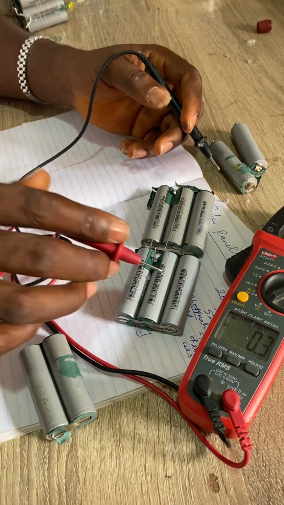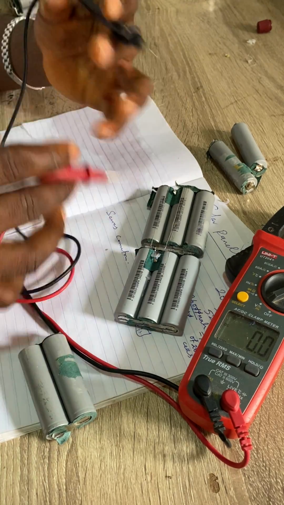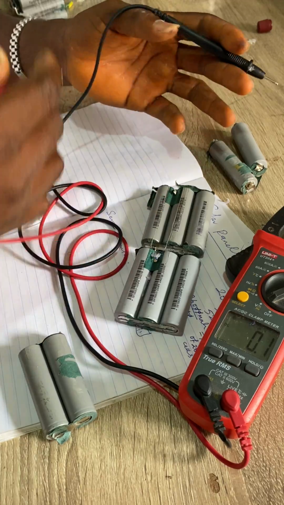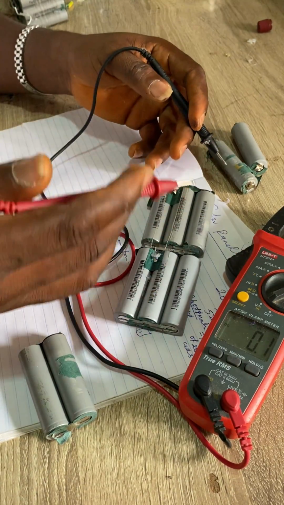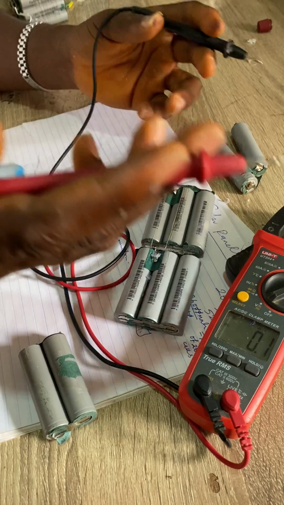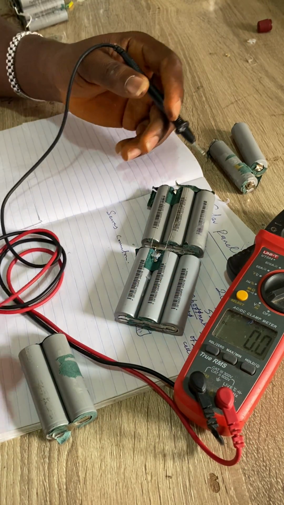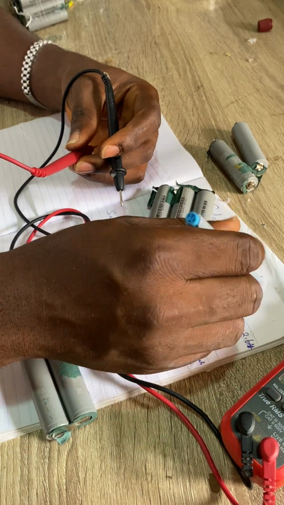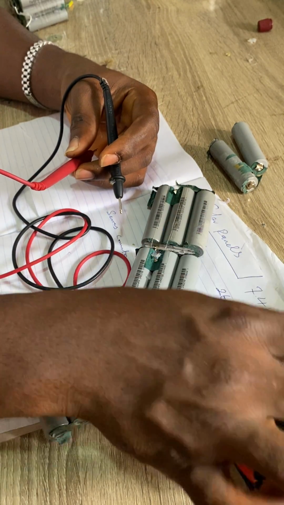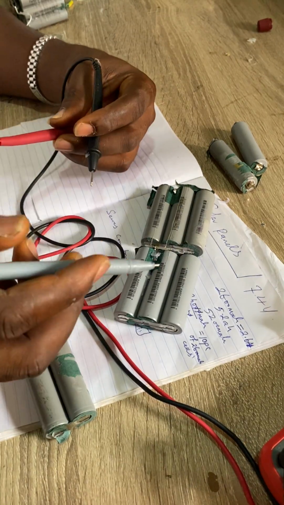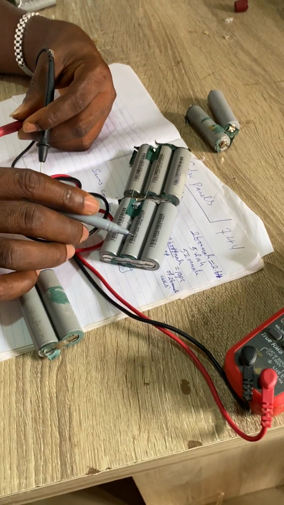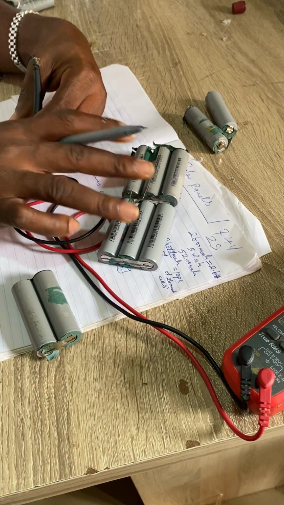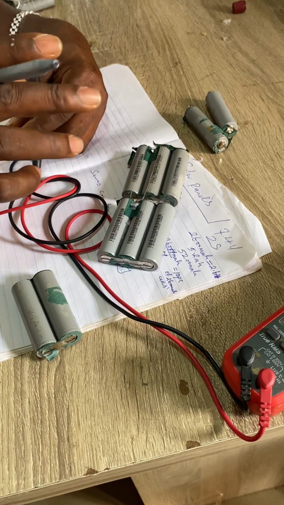After achieving the voltage that the appliance can work with, you will now ask, how many cells do I need to parallel to power that appliance for so and so hours. For example, let's assume that we have a table fan that can run on 7.4 volts. 7.4 volts means two of these in series. You know, it's 3.7, giving us 7.4 volts. That is a 2S battery.